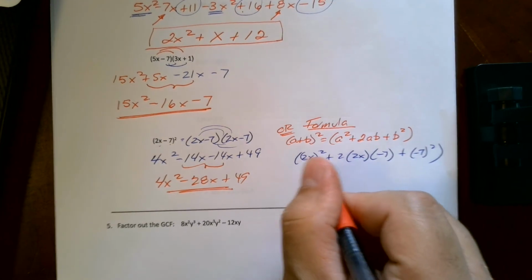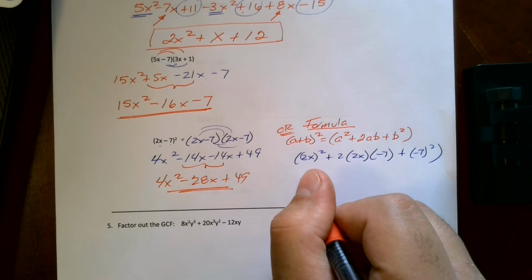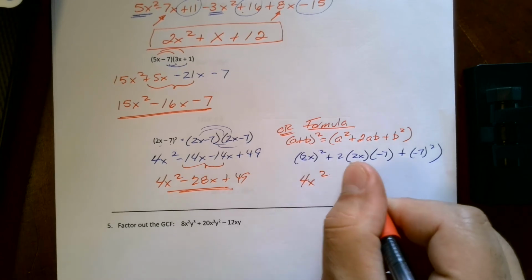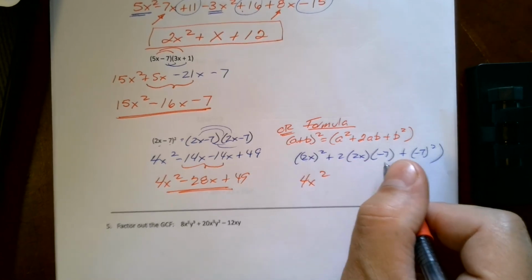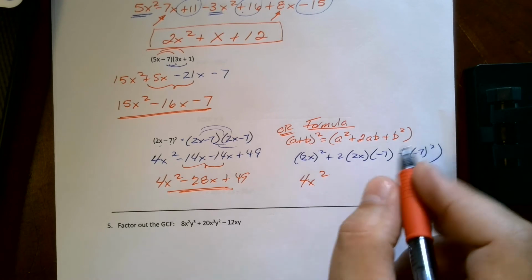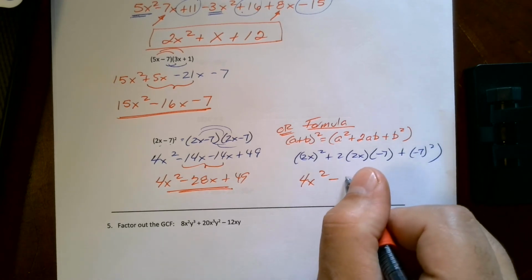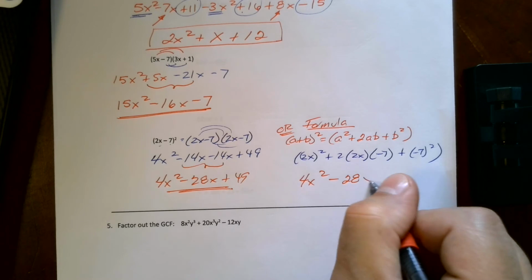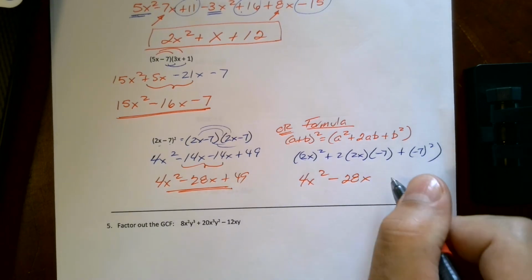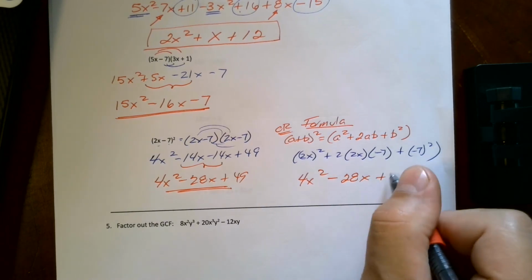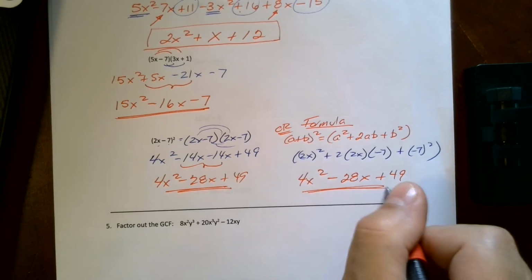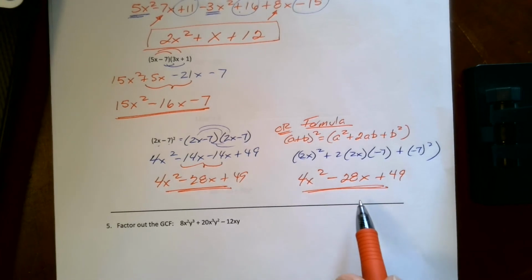So I would end up with 2x squared, which is 2x times 2x, which is 4x squared. 2 times 2x times negative 7 is going to give me my negative 28x. And a negative 7 squared, negative 7 times negative 7, is a positive 49. So I get the same answer.